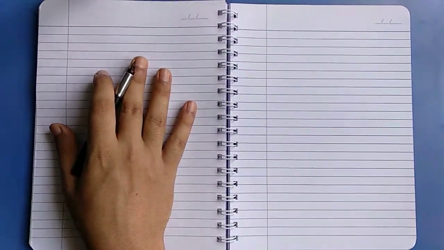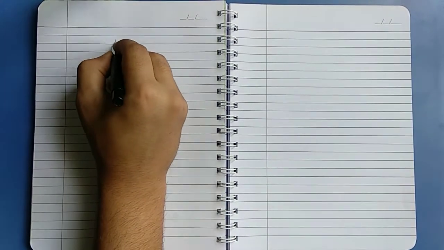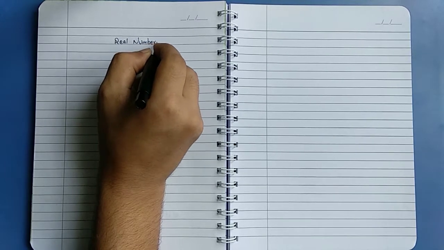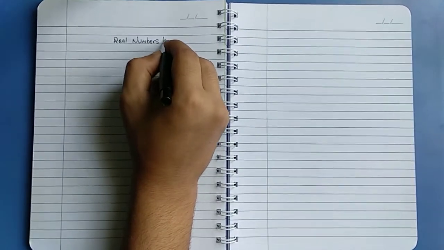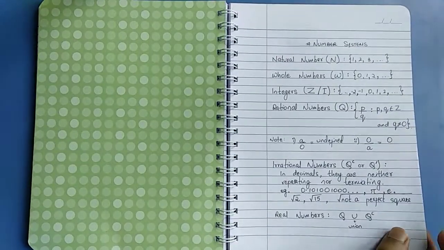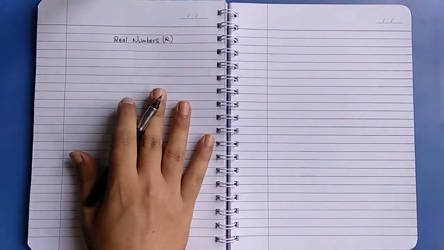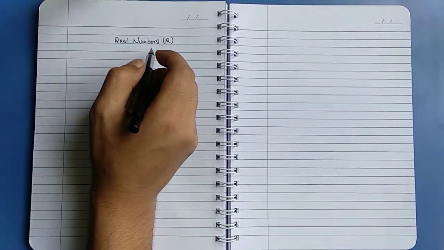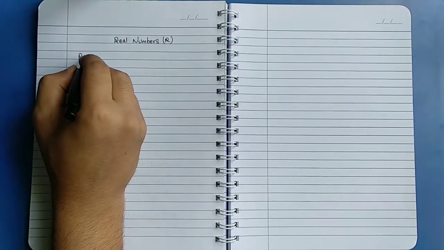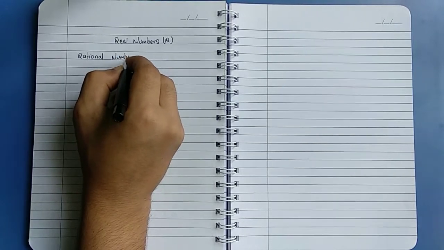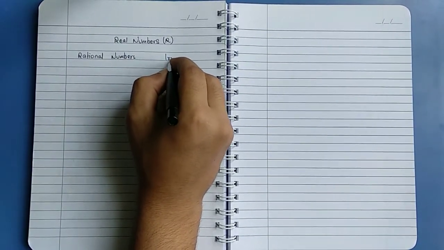Okay. Now let's see the classification properly. At the top, the biggest set of numbers, is the set of real numbers, denoted by R. Under real numbers come two sets, one of rational numbers and the other of irrational numbers.